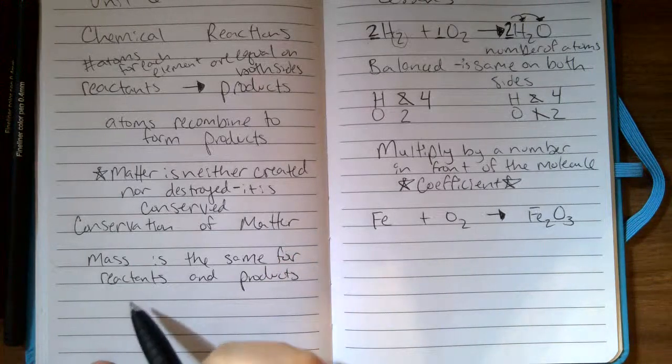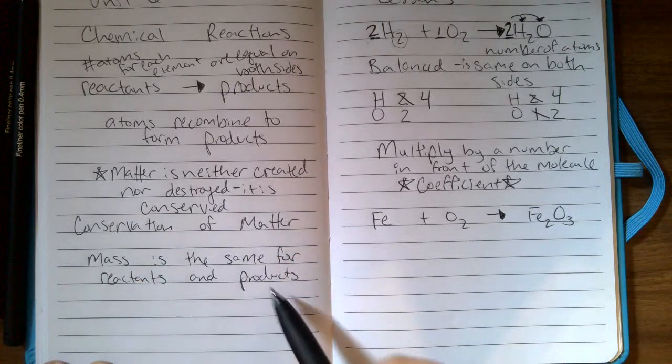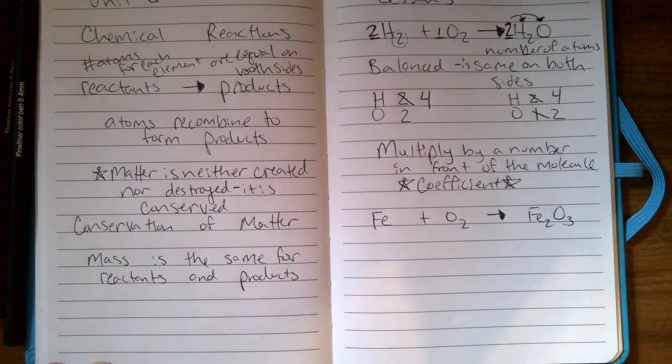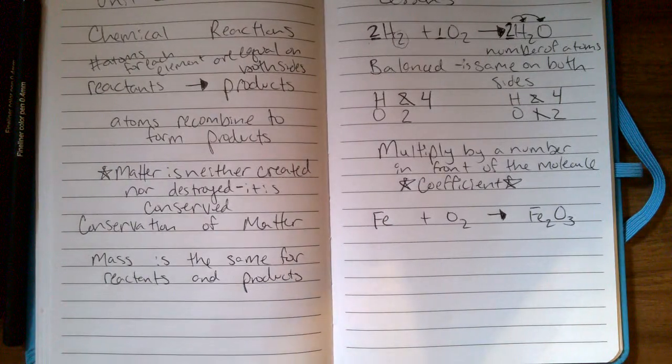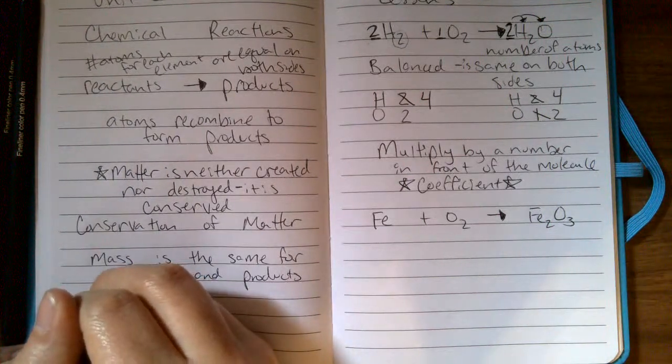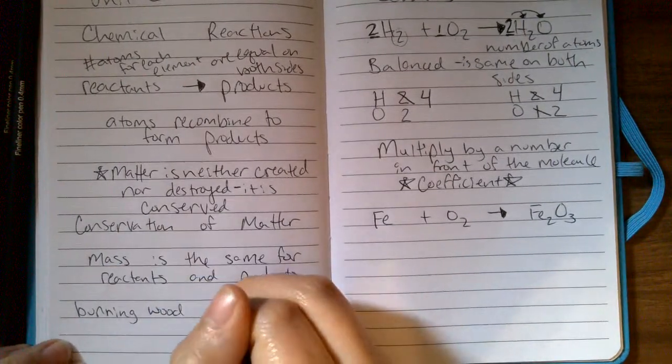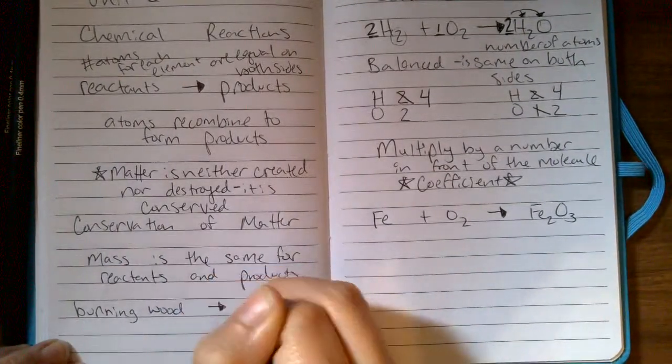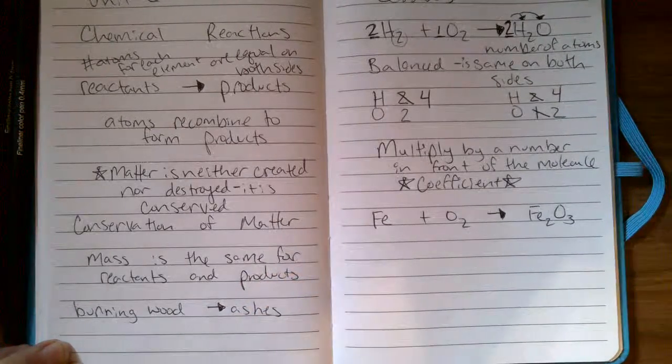So they're going to have the same mass in the reactants as in the products, but that might not always be obvious whenever we're just looking at something. One example would be whenever you burn something. If you burn wood, the wood is going to weigh more than the ashes. And there's a reason for that.